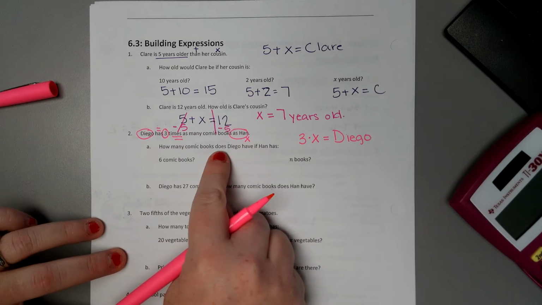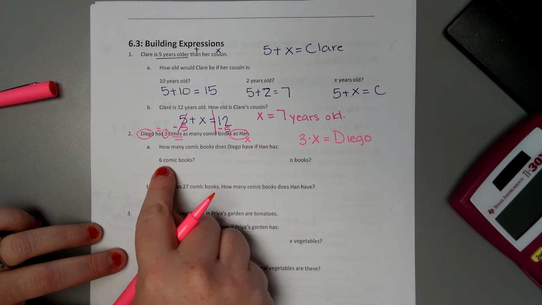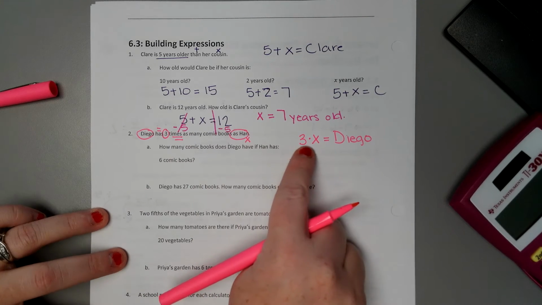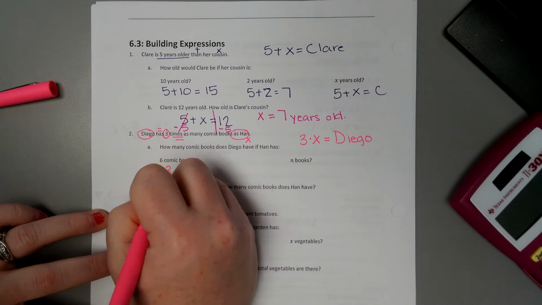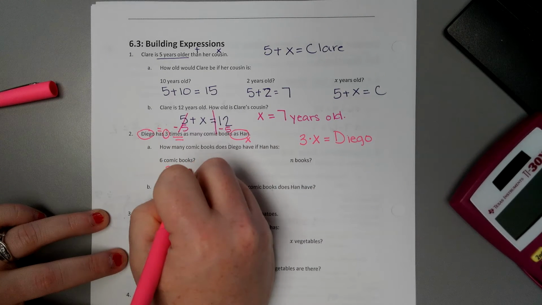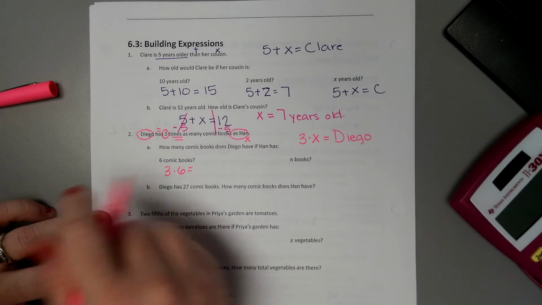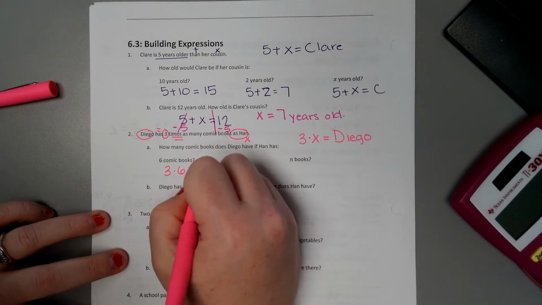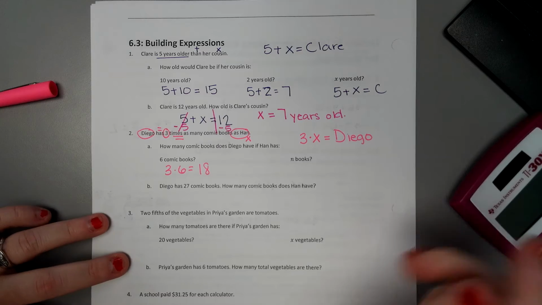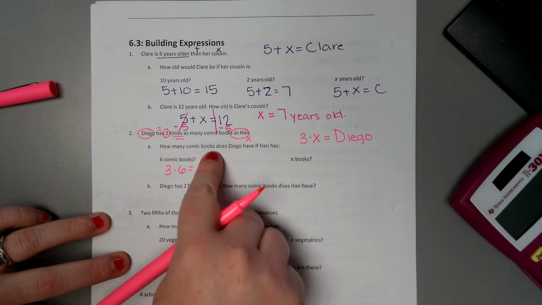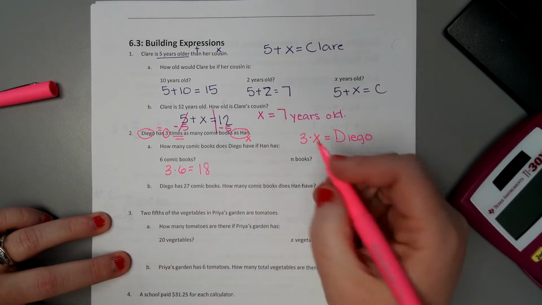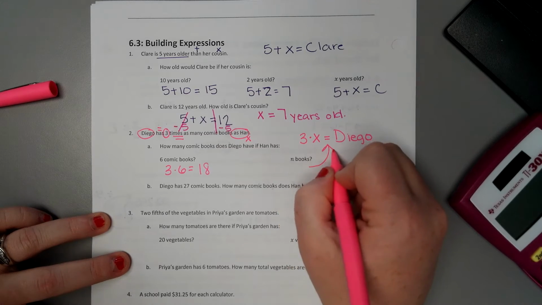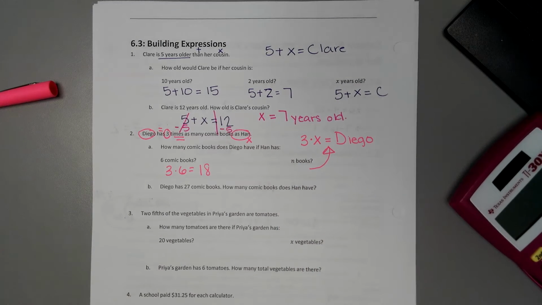How many comic books does Diego have if Han has 6 comic books? So let's plug in our 6. 3 times 6 tells us how many books Diego has. 3 times 6 is 18. How many comic books does Diego have if Han has n books? Well, we already wrote our equation, so I'm going to draw an arrow up to it.